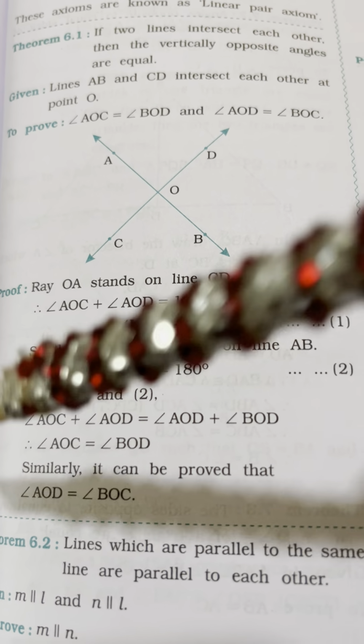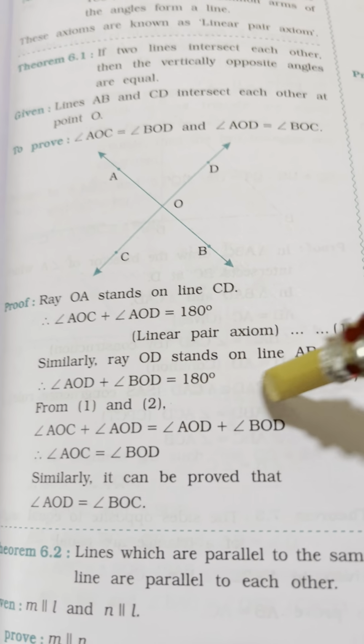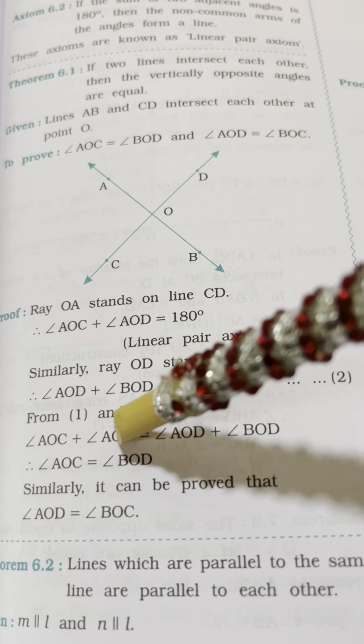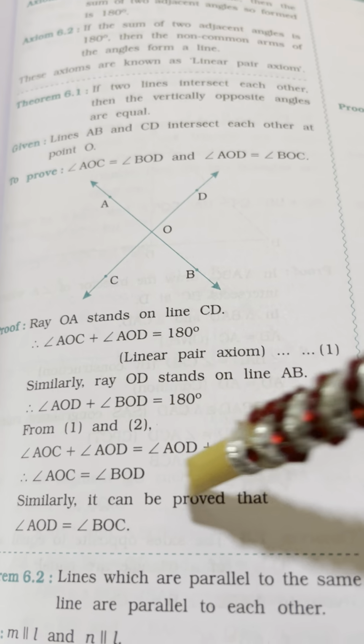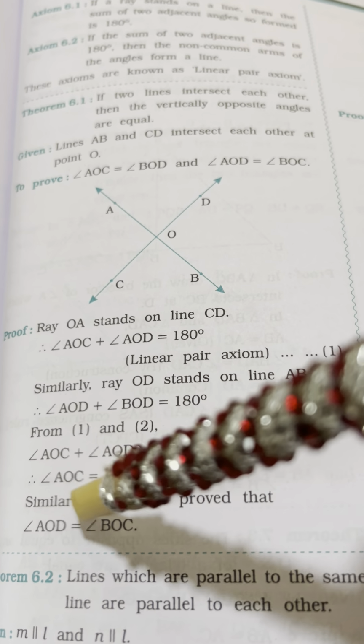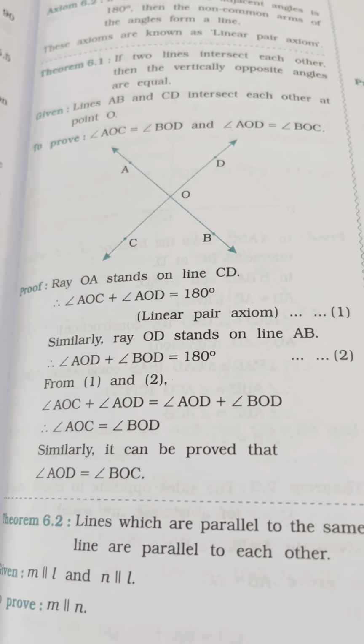From 1 and 2 एंगल दोनों को इक्वल कर दो. Now which you find common, इसको कैंसिल कर दो. So angle AOC is equal to angle BOD. Similarly it could be proved that angle AOD is equal to angle BOC.